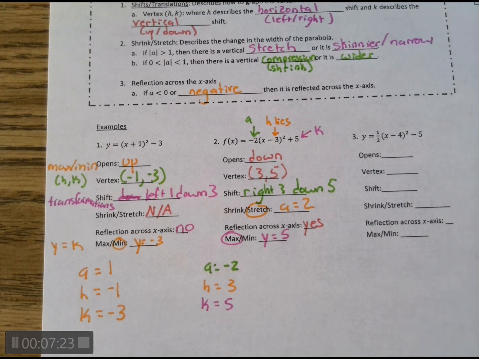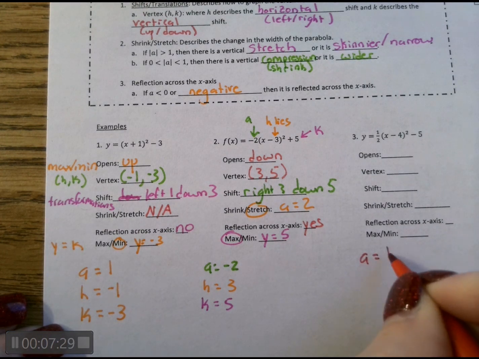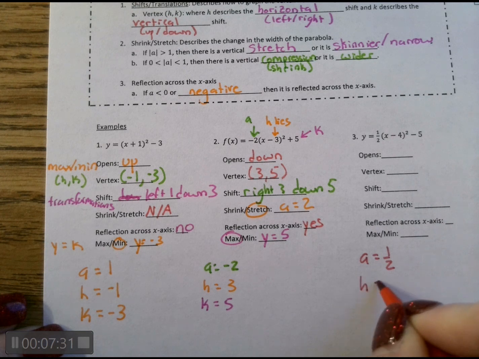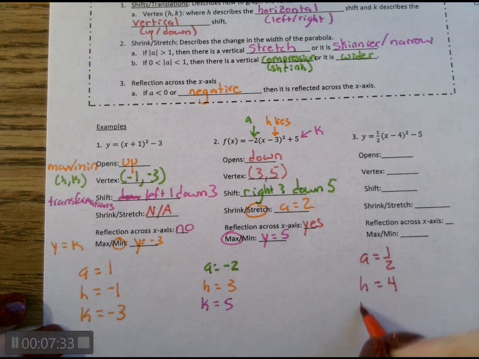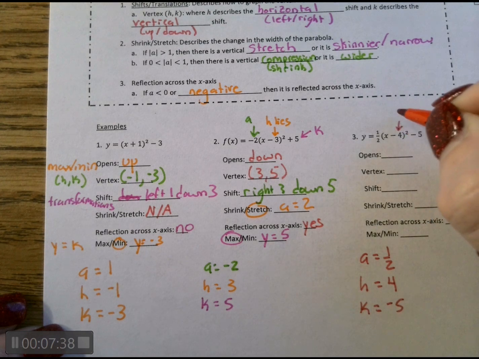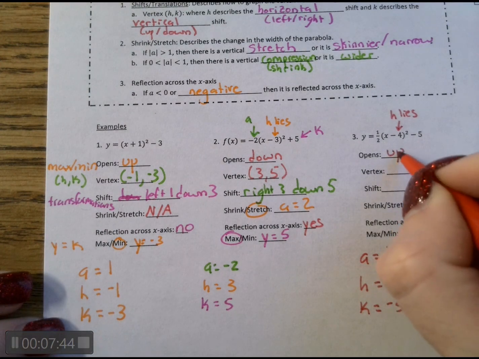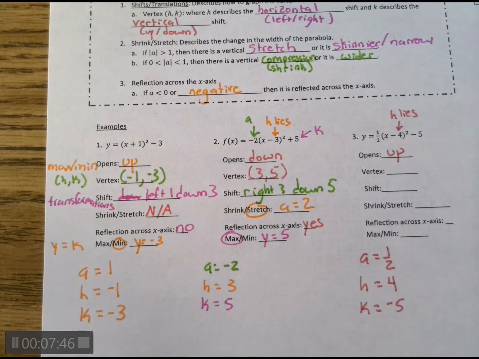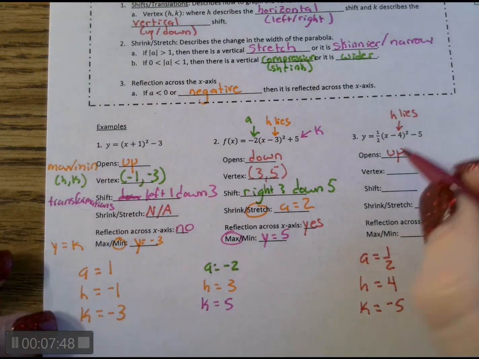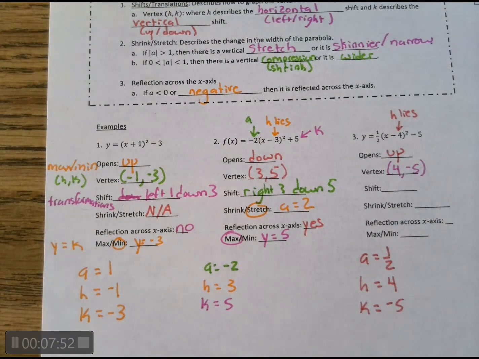Let's try the next one. So our a equals 1/2. Our h equals +4, because remember, h lies. And our k equals -5. This one opens up because a is positive. Our vertex is going to be 4, -5.